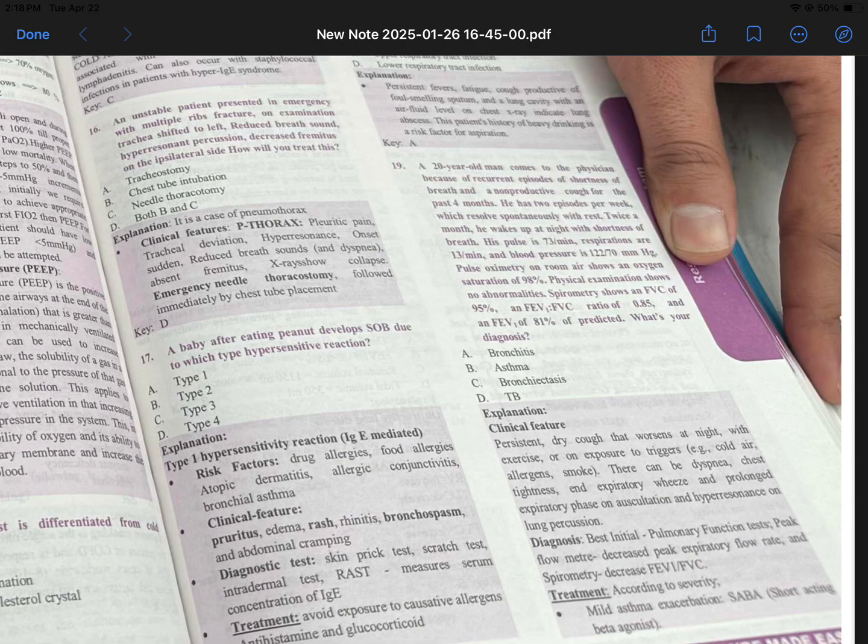19 MCQ hai ki a 20-year-old man comes to the physician because of recurrent episodes of shortness of breath and a non-productive cough for the past 4 months. He has 2 episodes per week, which resolve spontaneously with rest. Twice a month, he wakes up at night with shortness of breath. His pulse is 73 per minute. Respirations are 13 per minute, and blood pressure is 122 over 70 mmHg.